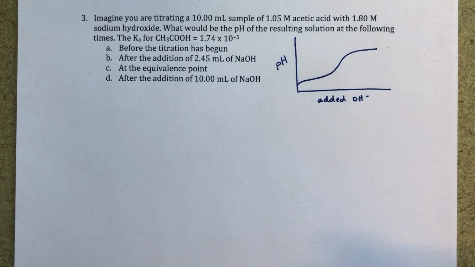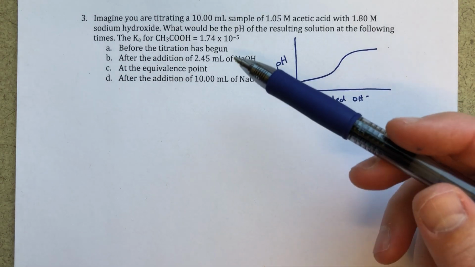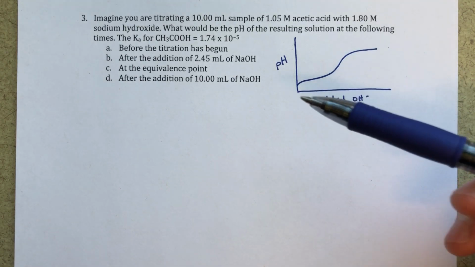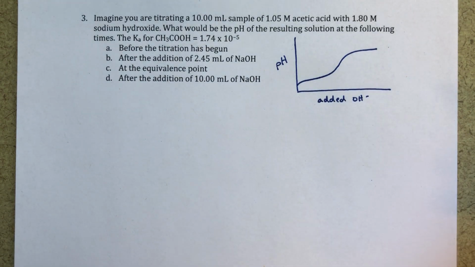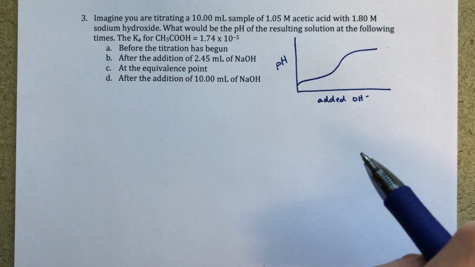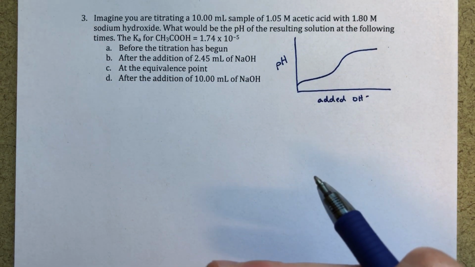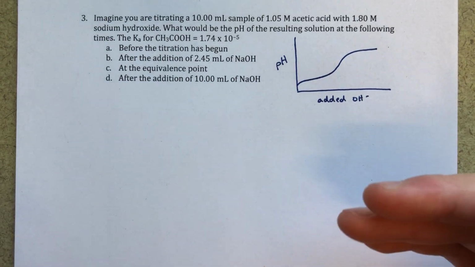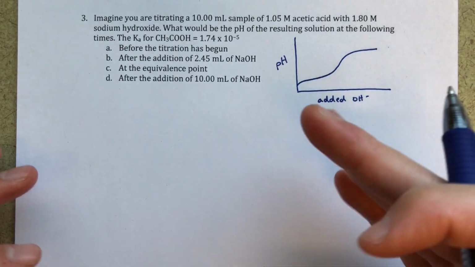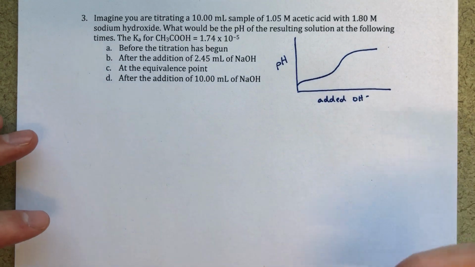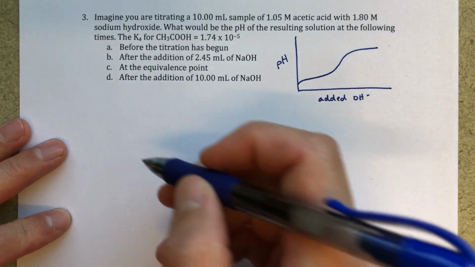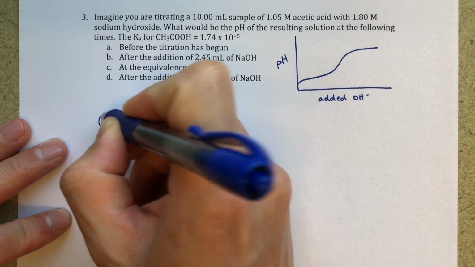And I've got 4 different situations, or 4 different times throughout this titration curve, that I want to be able to calculate the pH. So I'm just going to go through and try to go slowly through my thought process for each step. And if it becomes too long after part B, then I'll make 2 videos, but all of these will be covered either in this video or in part 2. So let's go ahead and get started for part A.